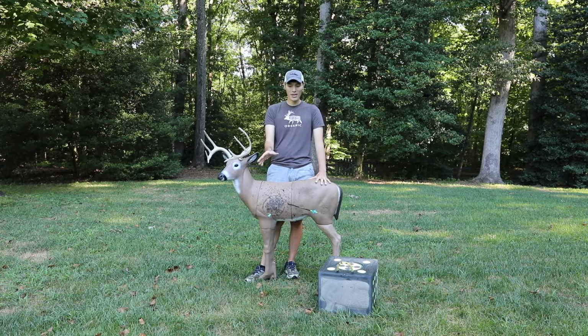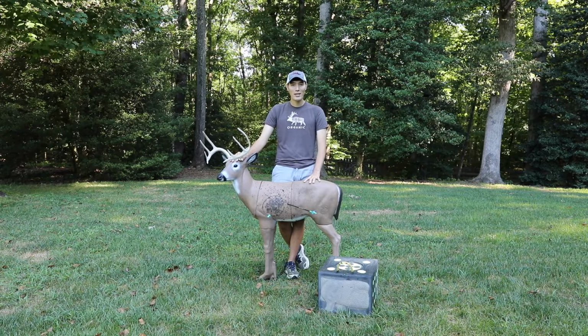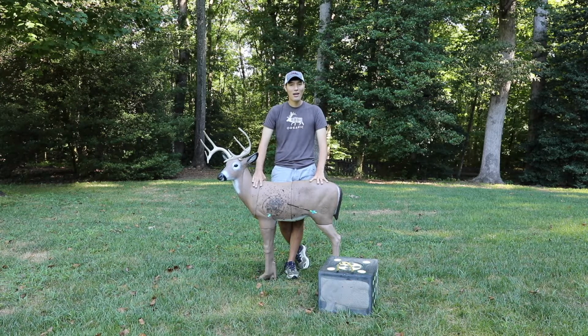Different angles, different positions. One of the best ways is with a 3D target. You can set one of these up in the backyard, or if your local archery club, archery range has 3D targets that you can practice on, or go to a 3D shoot. It's a great way to practice on a life-size animal that has all the muscle definition that a real animal would have.